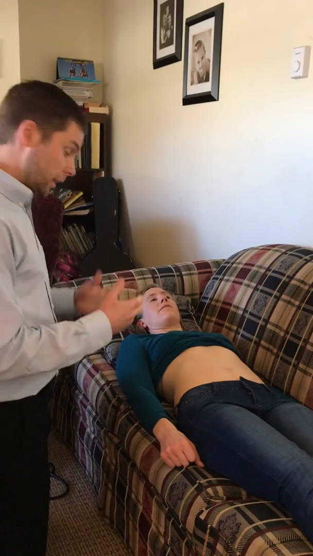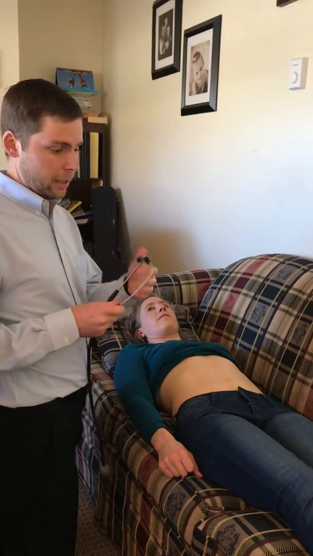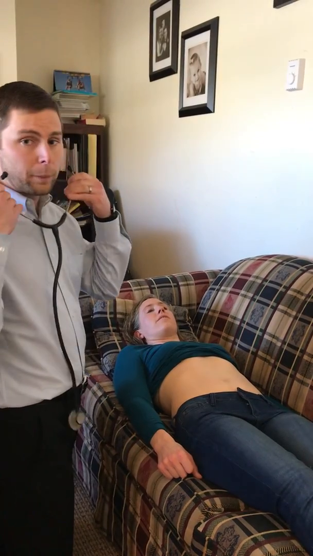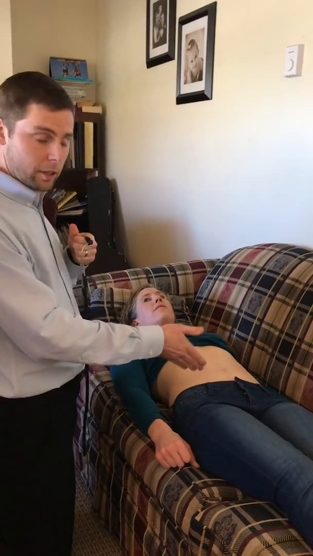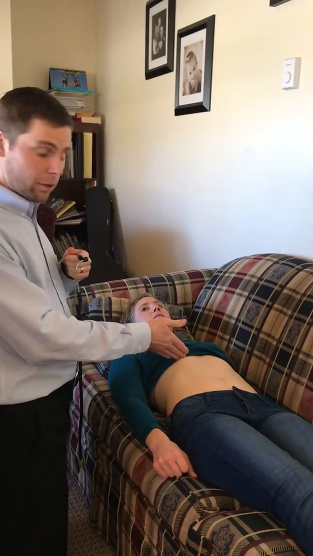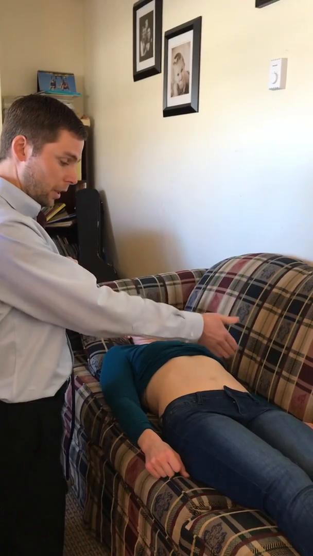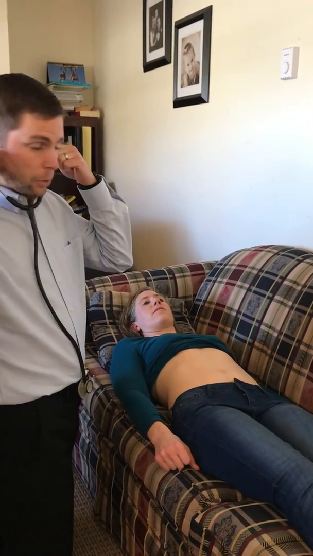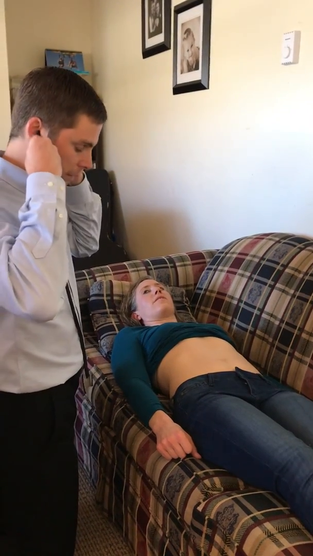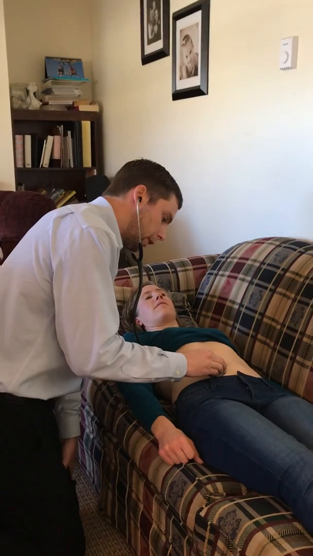Next, I'm going to listen with the diaphragm of my stethoscope in all four abdominal quadrants, starting with the right lower quadrant, moving up to the right upper quadrant, over to the left upper quadrant and left lower quadrant, and I'll listen in two spots in each quadrant. You can just breathe normally.